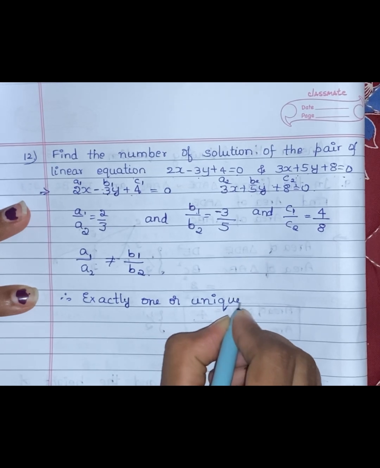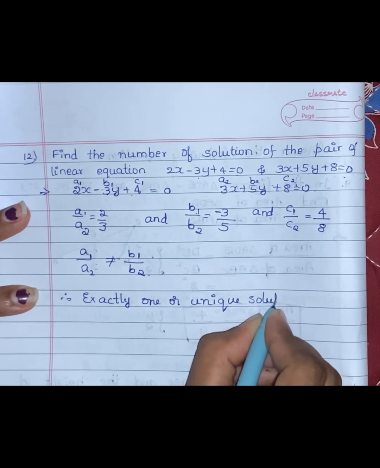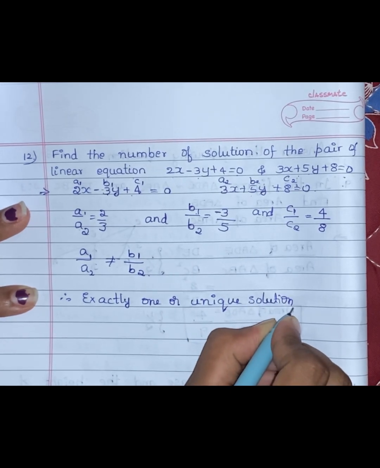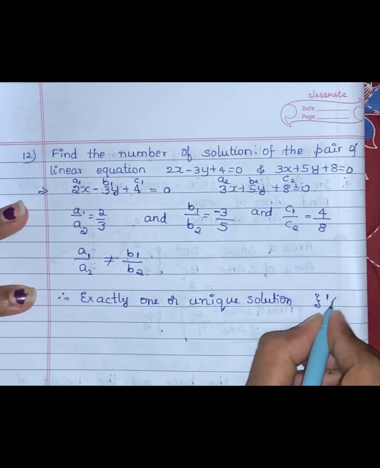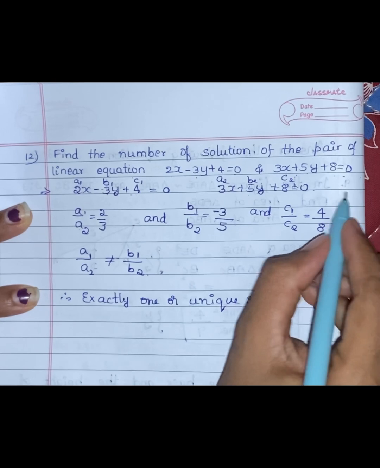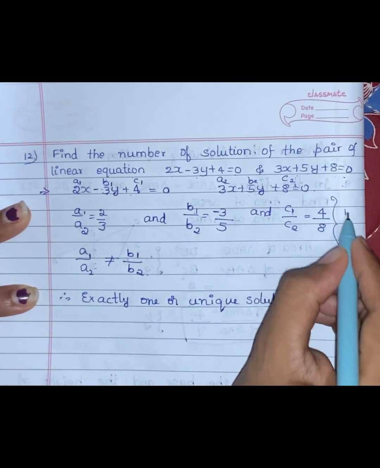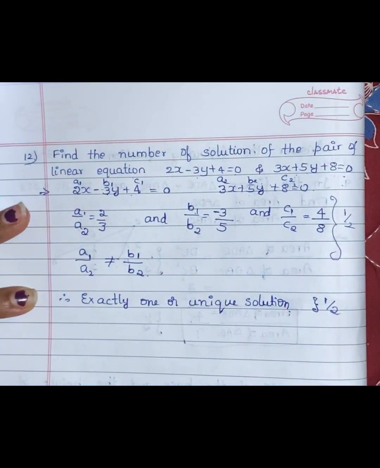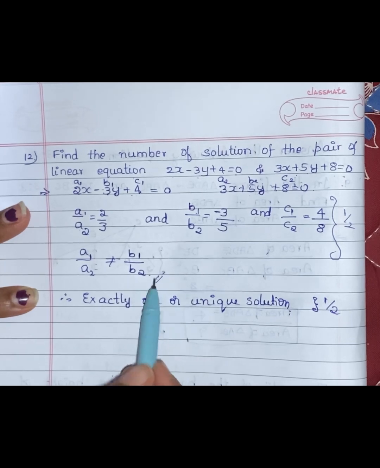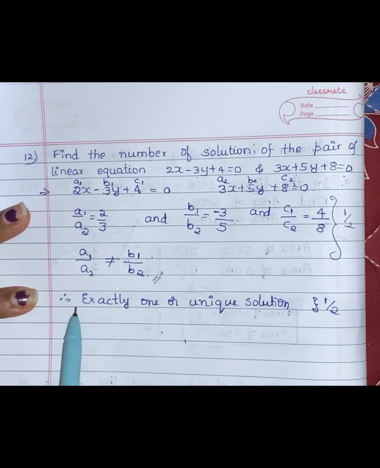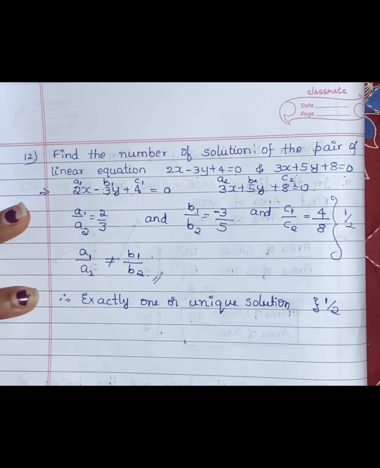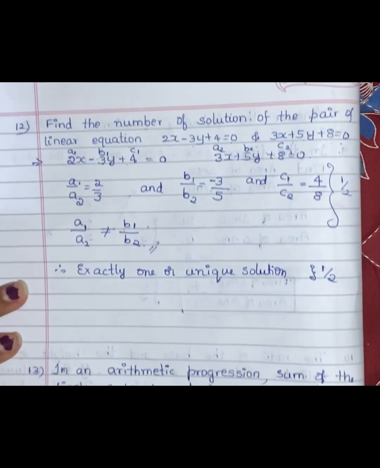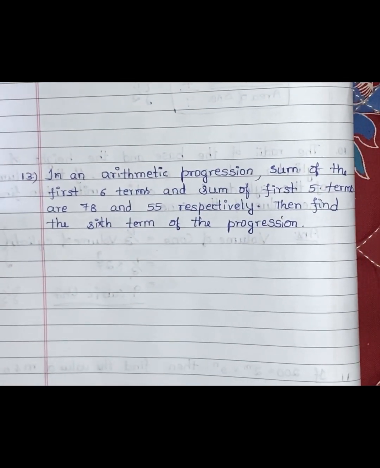Okay, unique solution. So you have to write this. So this step itself carries half mark and this entire step carries half mark. So if you just write till here, you get only half mark. So you have to write the final sentence to get a full 1 mark. Okay, so now moving on to the next question.